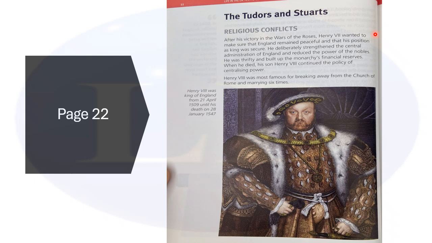So today is an extremely important lesson, because we are going to talk about the House of Tudors and Stuarts, and this is very interesting at the same time. Okay, so in the last lesson we learned that after the Wars of Roses, Henry VII became the King of England, and he was from the House of Tudors. Okay, so religious conflict. So first of all, let's look at that. After his victory in the Wars of Roses, Henry VII wanted to make sure that England remained peaceful and that his position as the king was secure.